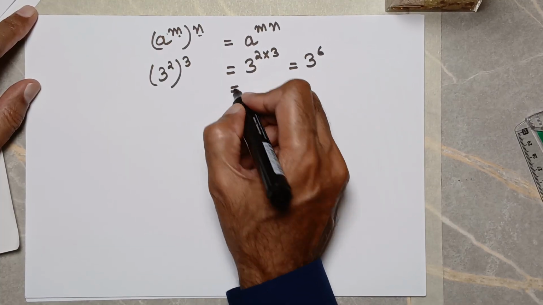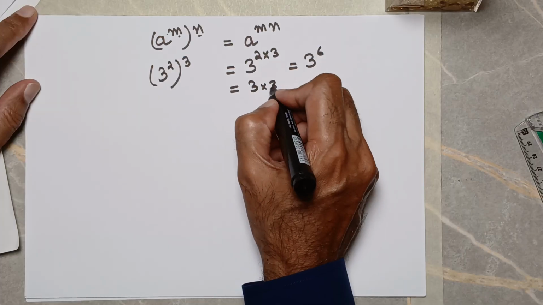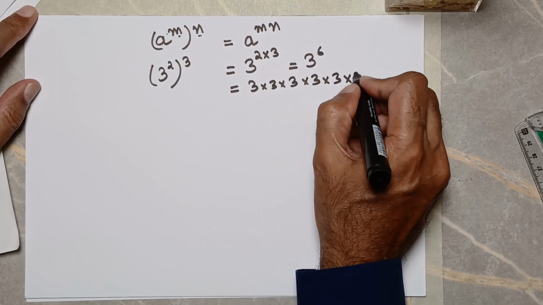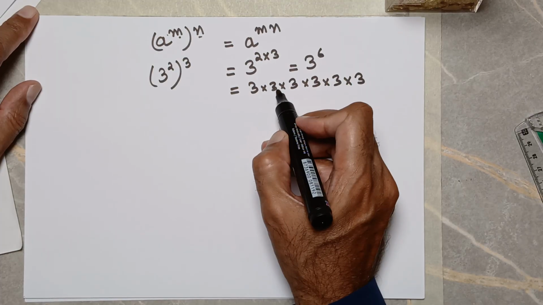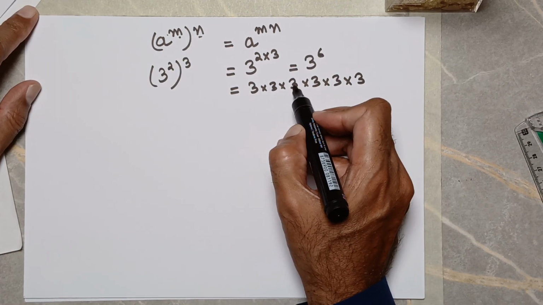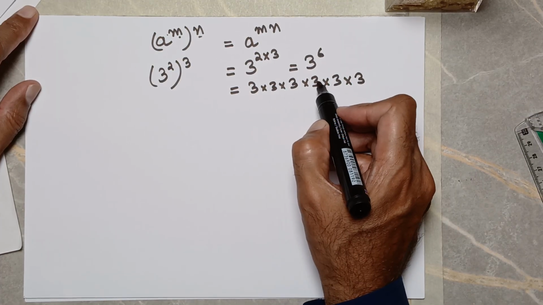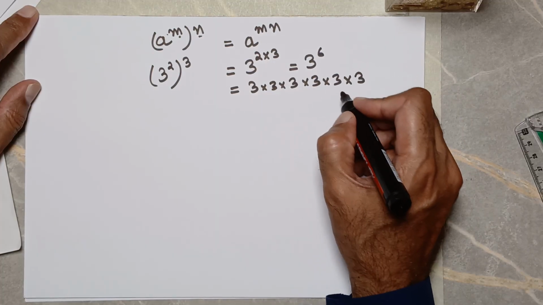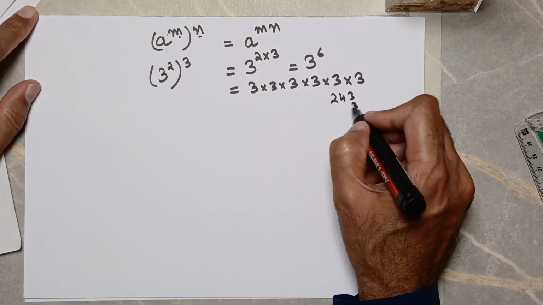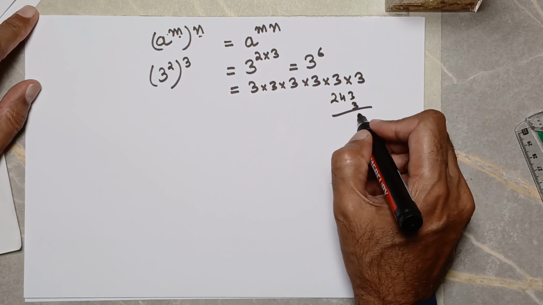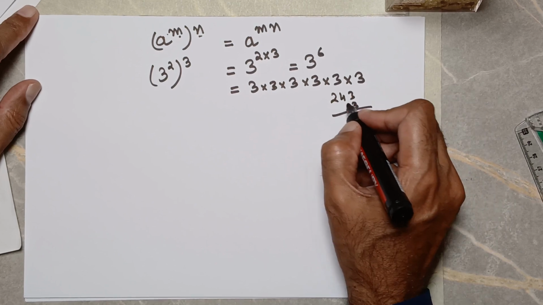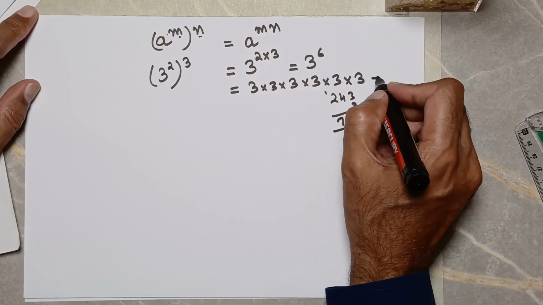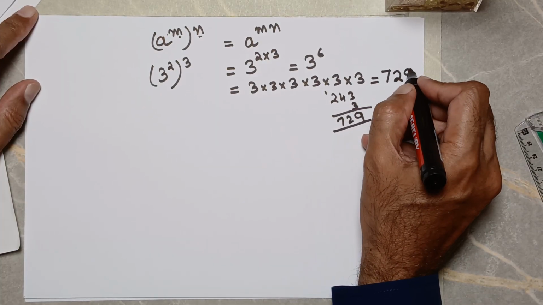You can simply calculate 3 multiplied by 3 six times. 3 multiplied by 3 is 9, 9 times 3 is 27, 27 times 3 is 81, 81 times 3 is 243, and 243 times 3 is 729. That gives you a result of 729.